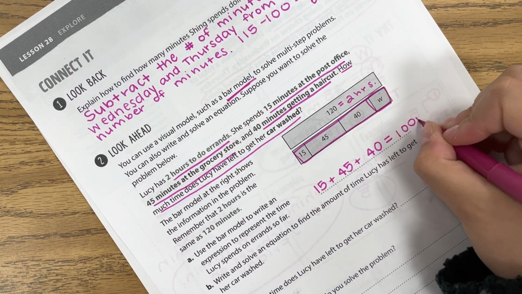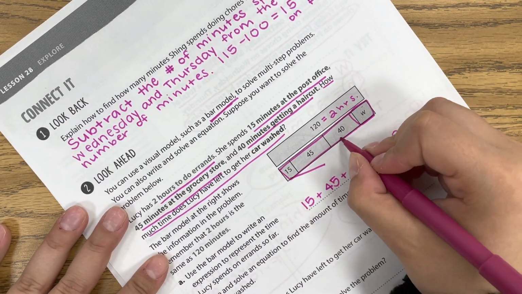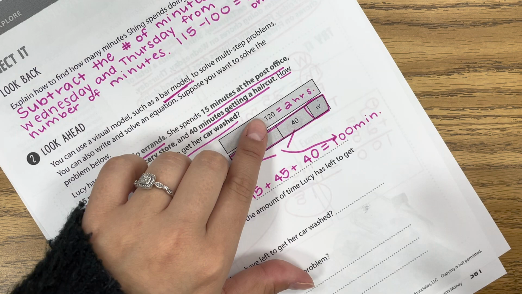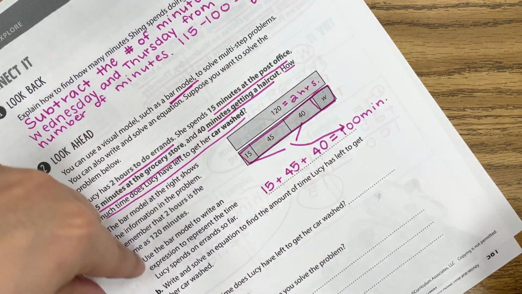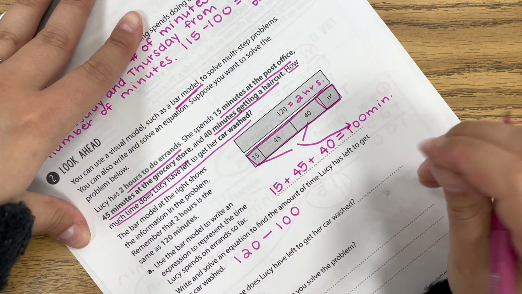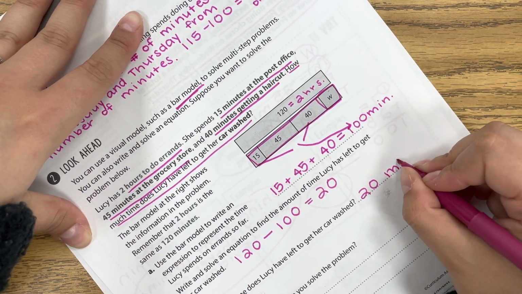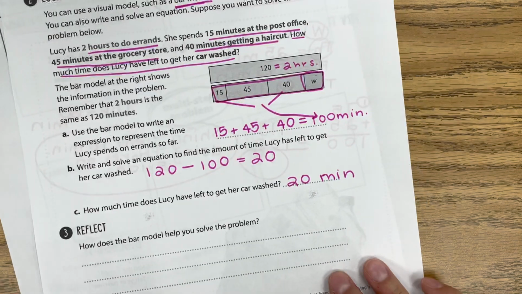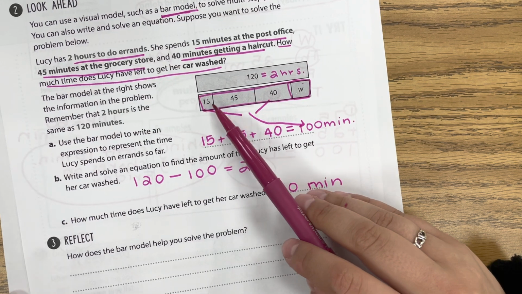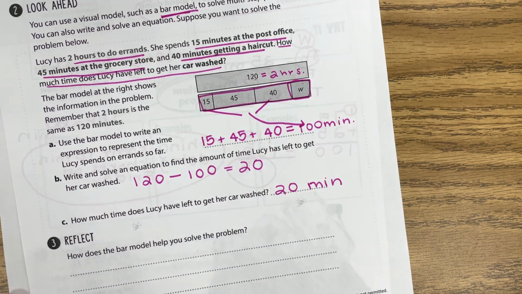So she spent 100 minutes on these 3 errands. So these 3 add up to 100 minutes. So if she has 120 minutes or 2 hours, we could do 120 minus 100 of the minutes she already took up to figure out that she has 20 minutes to wash her car, okay? Which is possible. She has plenty of time to do that, especially if she goes through one of those ones where she just drives through. So we just took the numbers that we already were given, and then we subtracted them from the total because we were also given the total, okay?